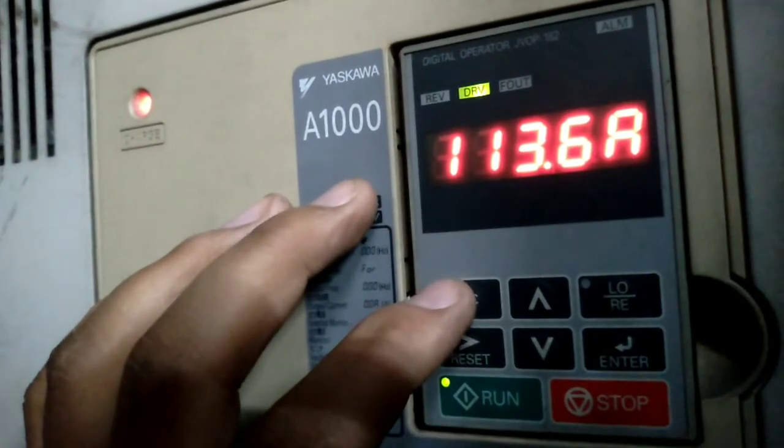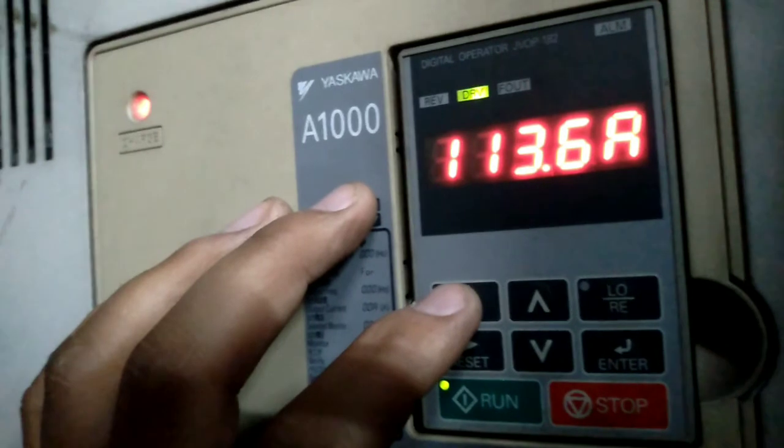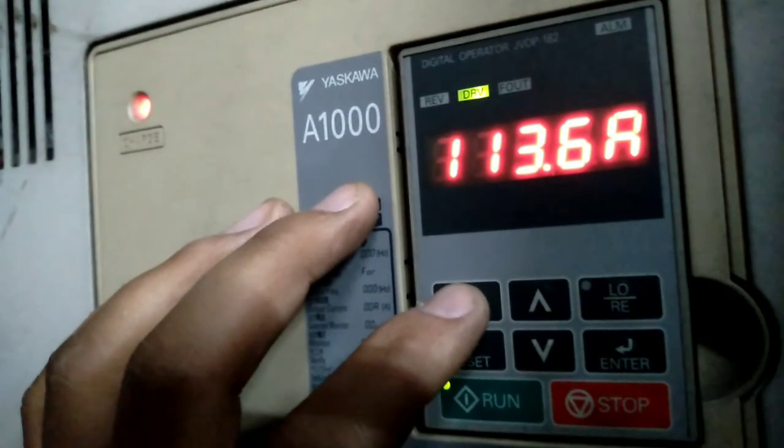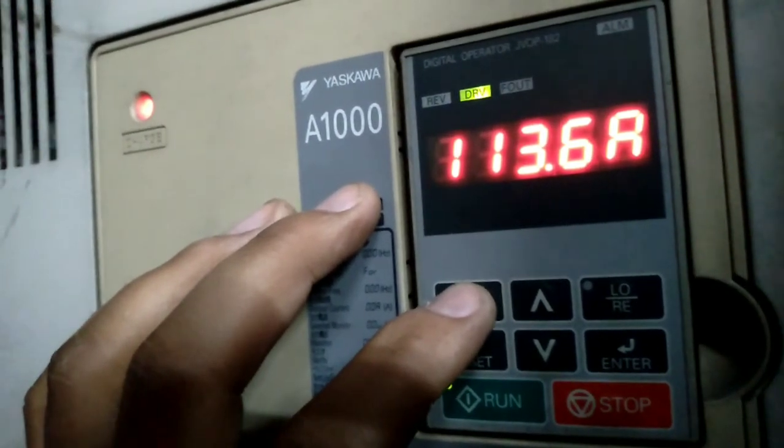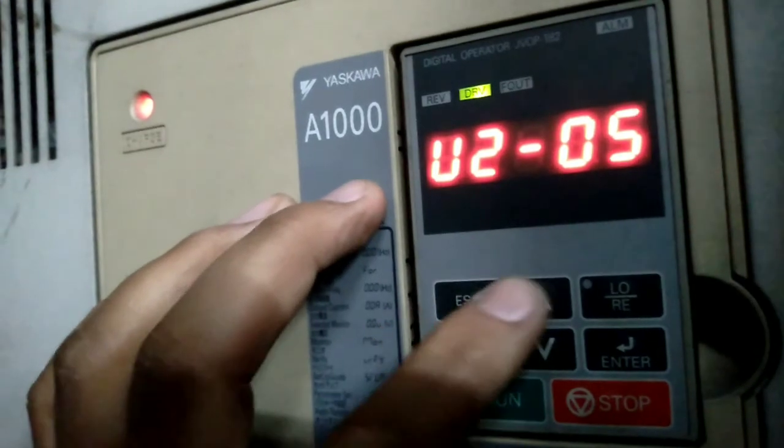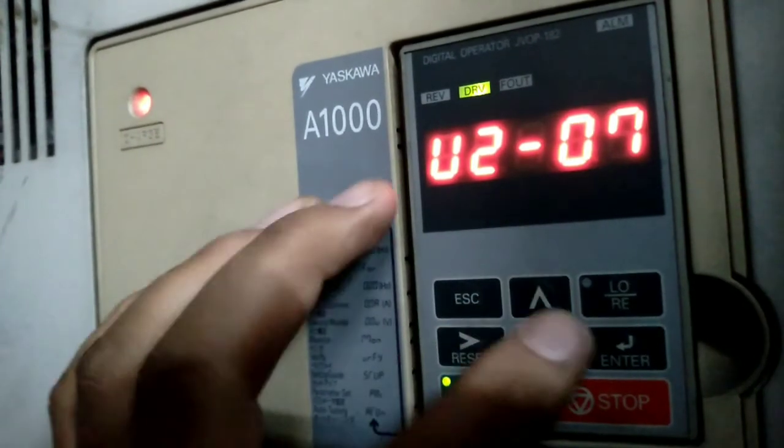U205 is one very important parameter. This is showing 113.6 ampere. It means this parameter shows you the running current, the motor current when the drive tripped on OL2.